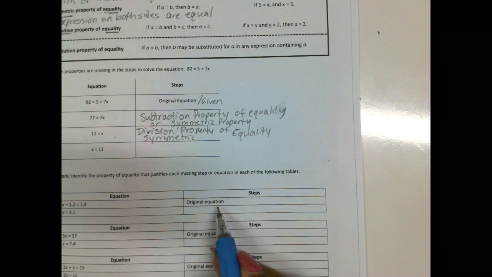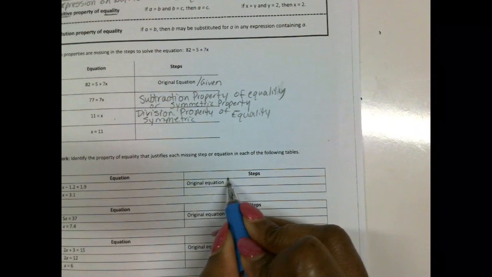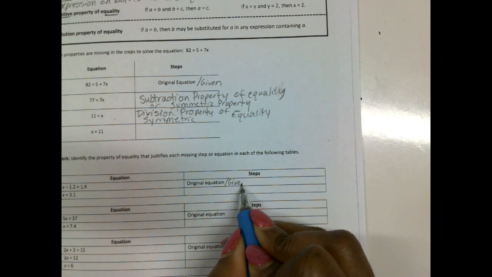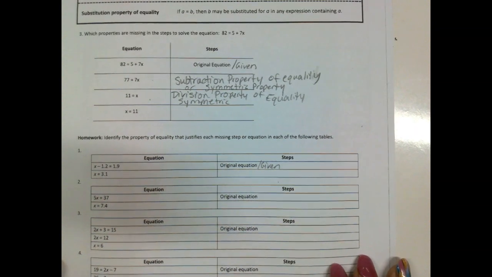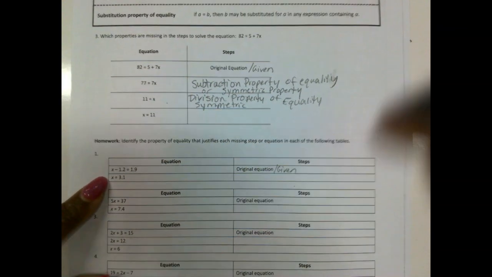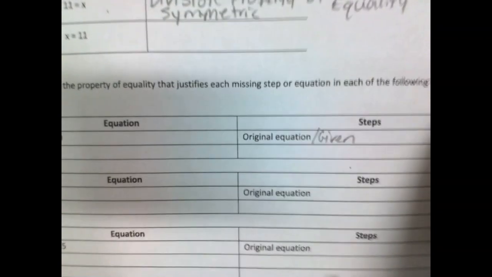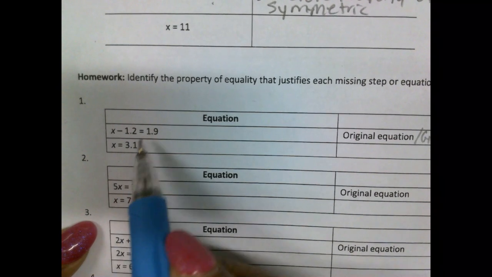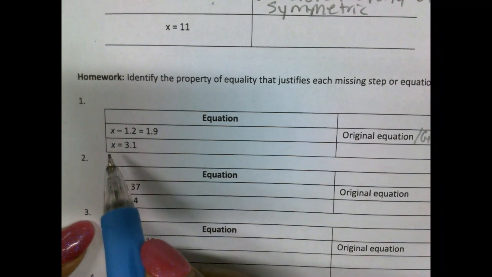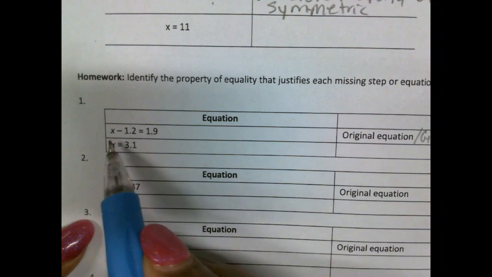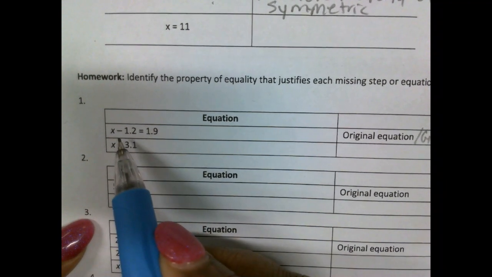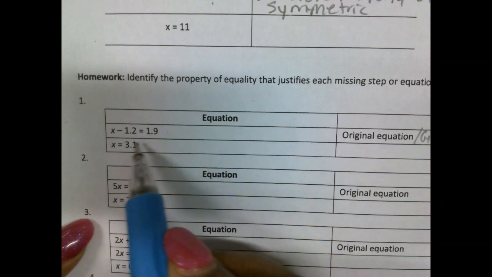So here we have the original, or given, right? What are they doing from here to here? How did they get from this line to this line? They added. What did they add to both sides? They added this 1.2 to both sides.